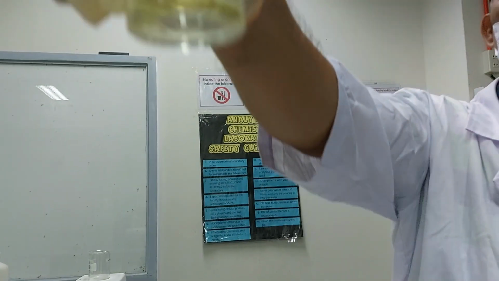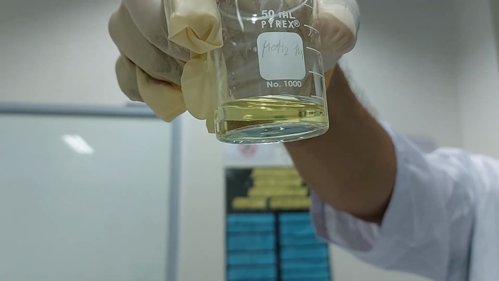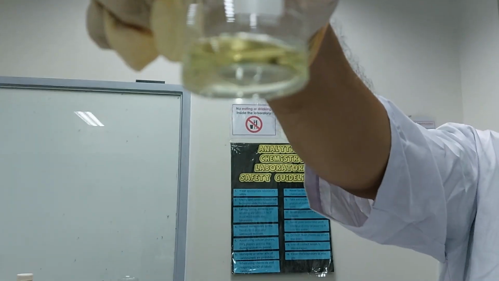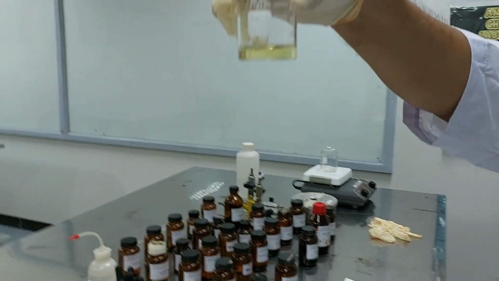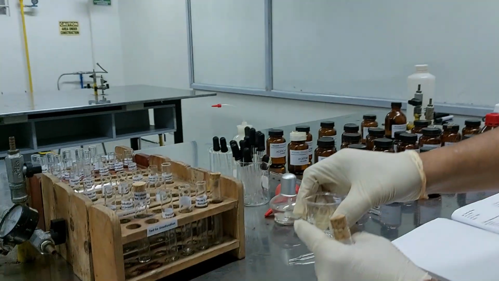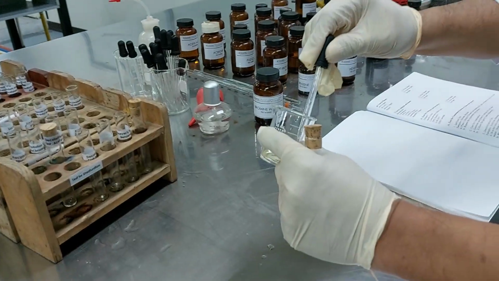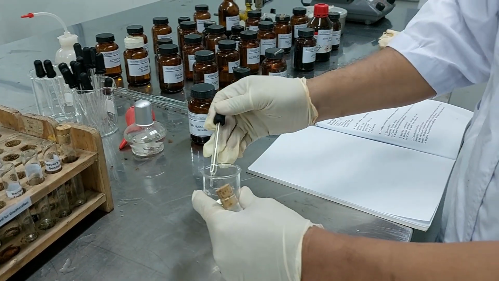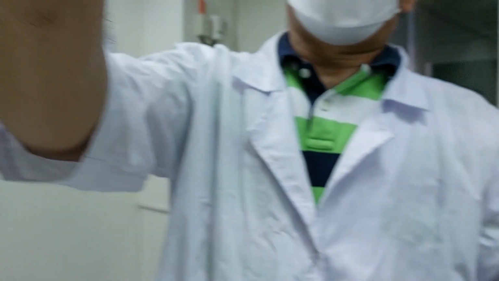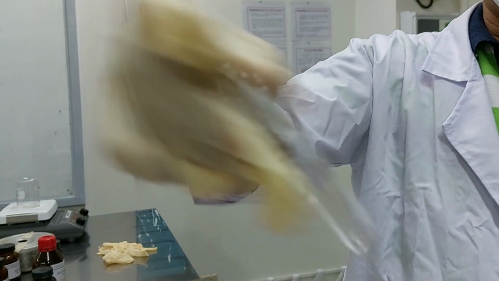You notice the color of bromine, it's yellow. Supposedly it's yellow orange, but you have a very low concentration of bromine. So let's see if this will turn colorless after the reaction with acetylene. Okay, let's check.